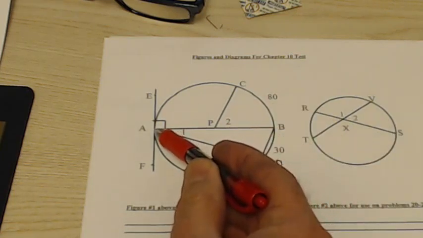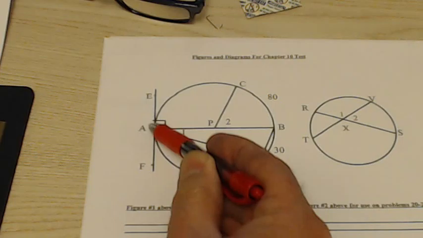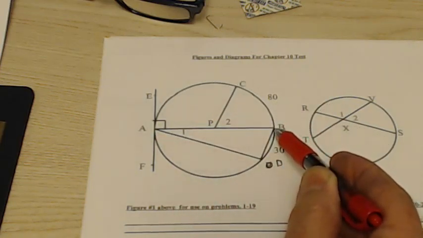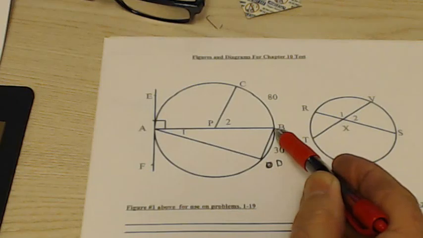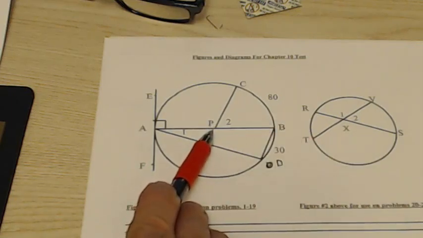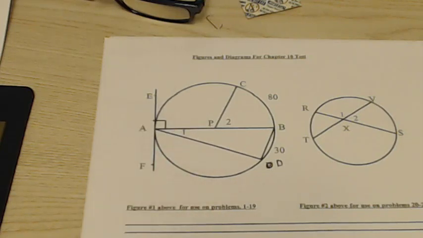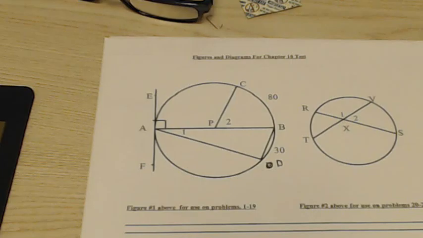Problem number 10, arc ACB. Arc ACB starts at this end of a diameter, goes through C, and ends up at that end of a diameter. It is a semicircle. And the center of circle P is the point P. That's problem number 11. If you got off on what letters were answers as we went through that, the key is on Prism.